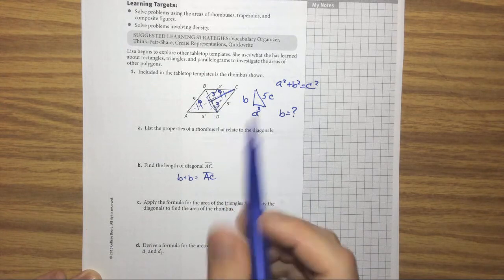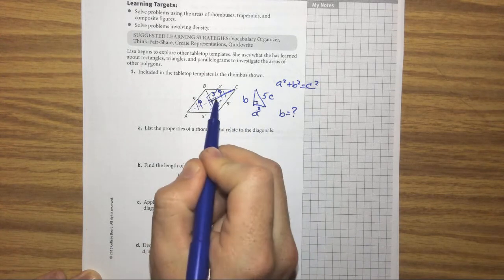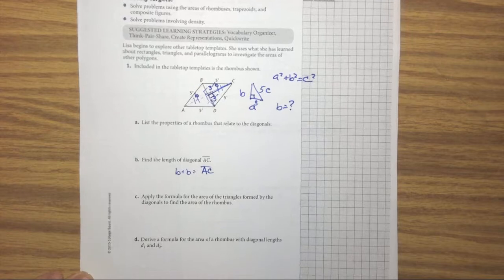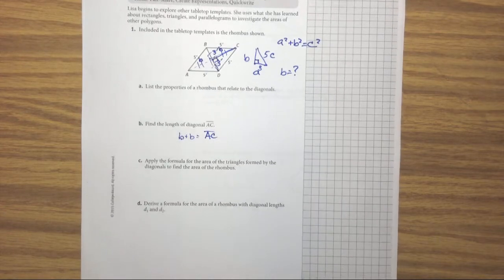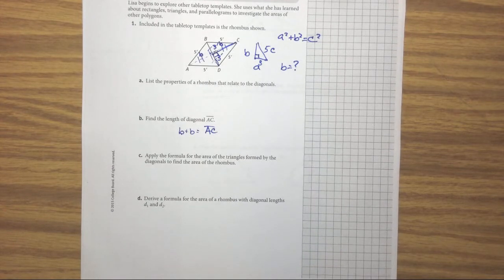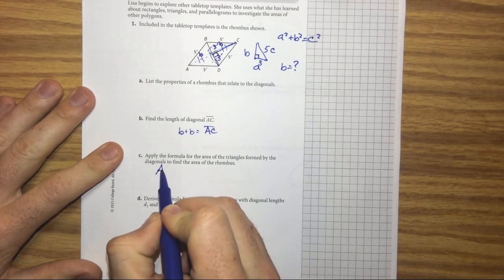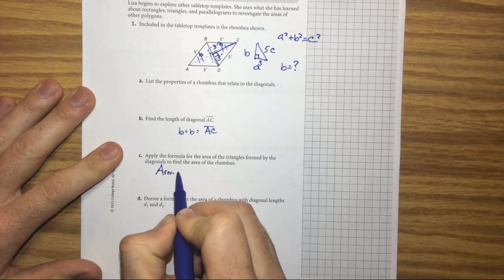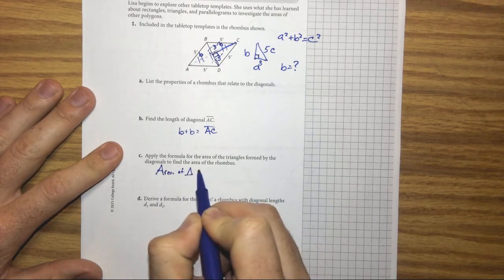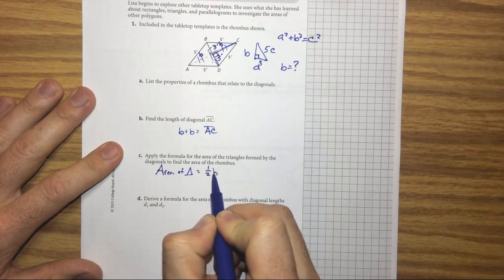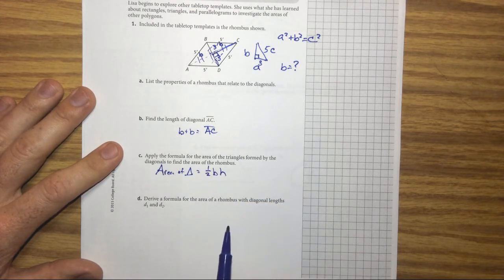We're looking right here. We can see this is a right triangle. So you have that. Now if we're looking at the area of a triangle, we already went over this. I'm going to write area of a triangle. I'm going to draw one, equals 1/2 base times height.